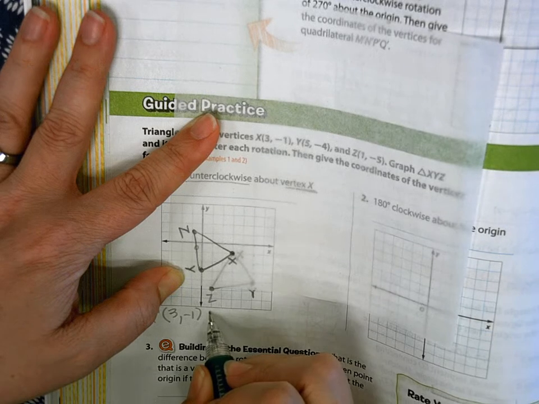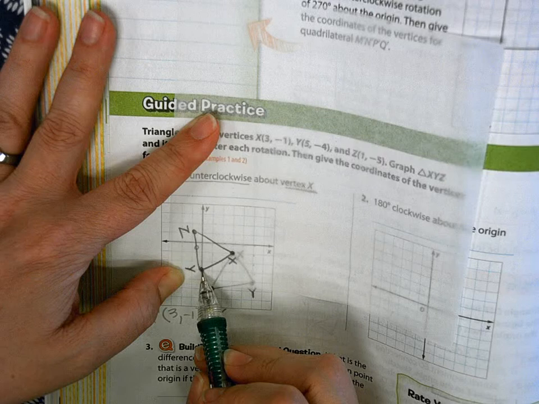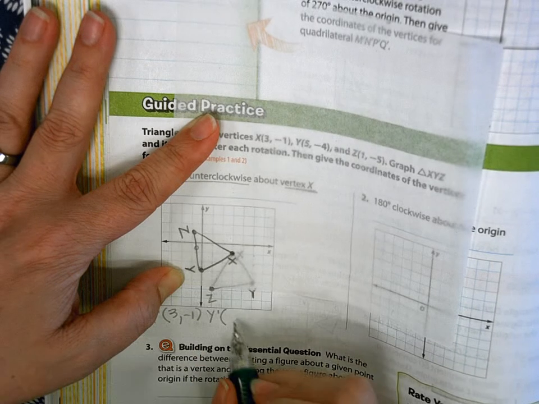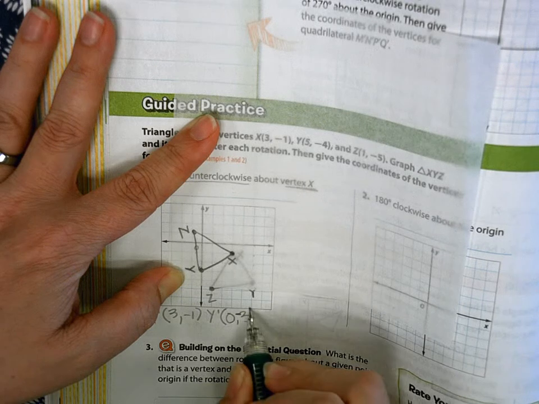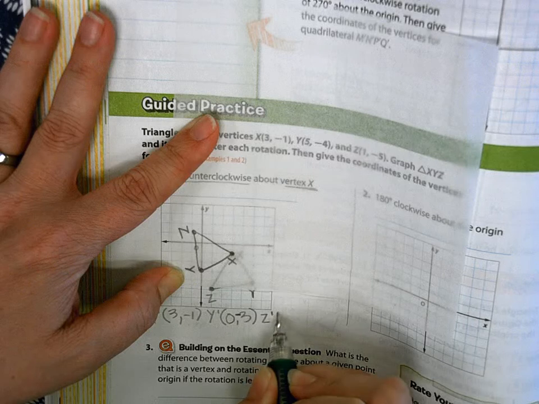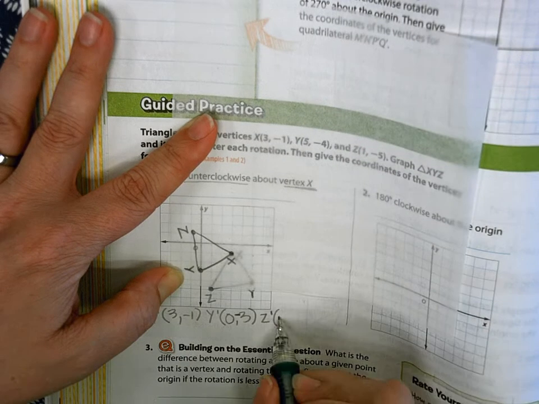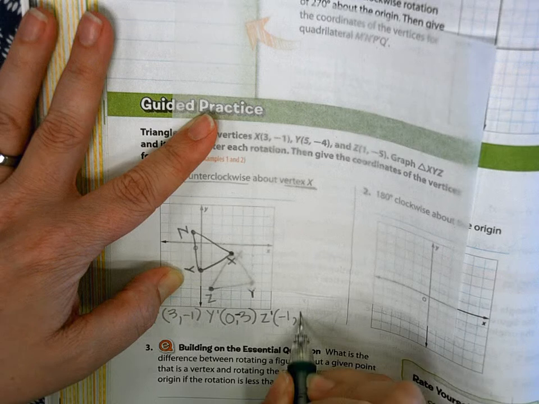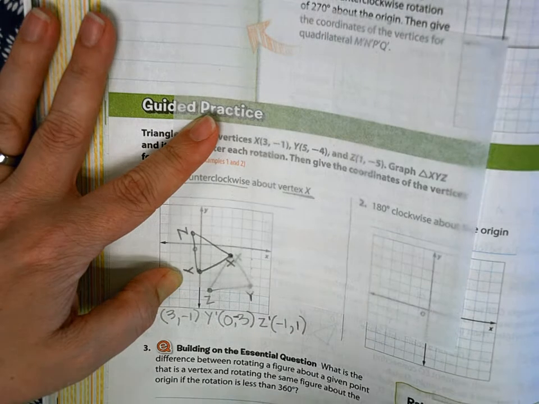And then I have y prime. Where did the y go to? It went over here, right? So what is this point? This is 0, -3. Oh, -3. Don't forget the negative, like I did. And z prime is now over here, which looks like -1, +1. Okay? This is just easier to do it this way.